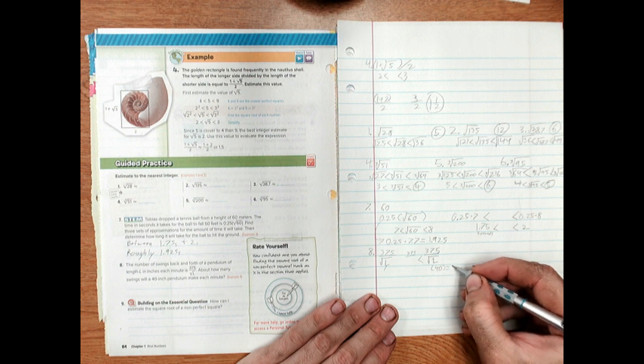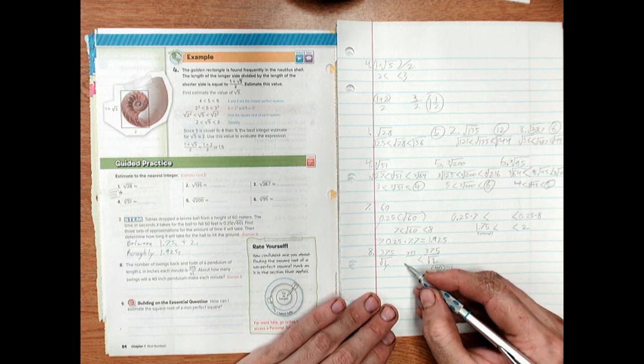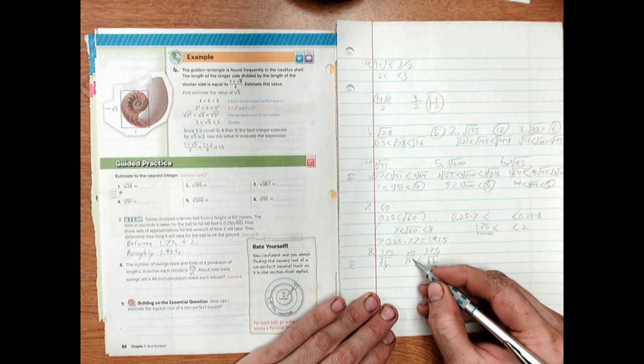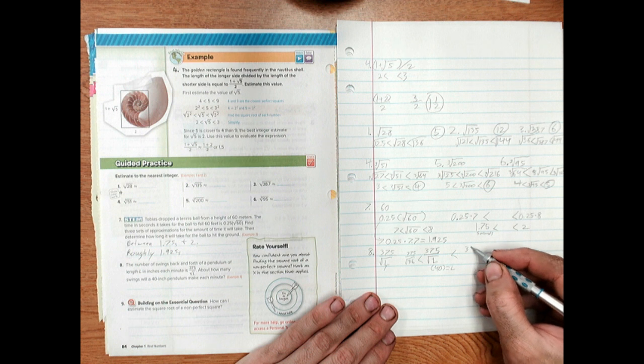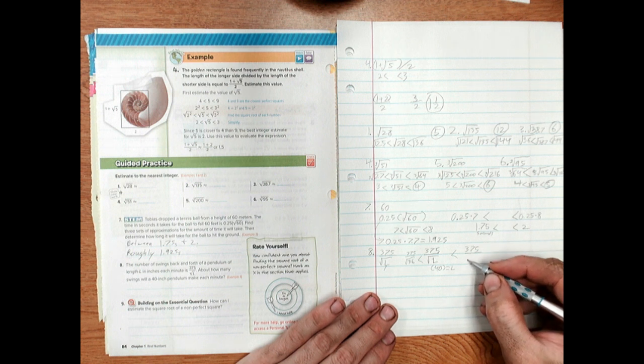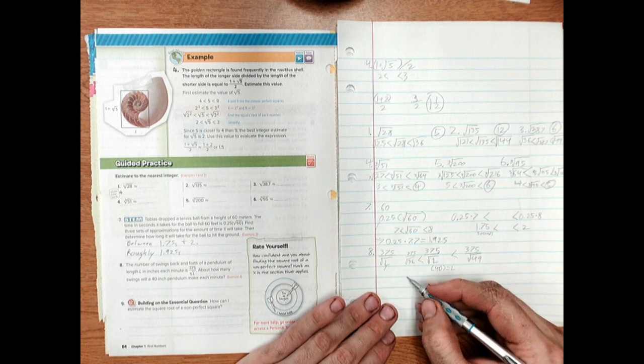Okay, and then we are replacing L with 40. So we know that's going to be bigger than 375 divided by the square root of 36, and smaller than 375 divided by the square root of 49, which is 7. So this one equals 375 over 6.